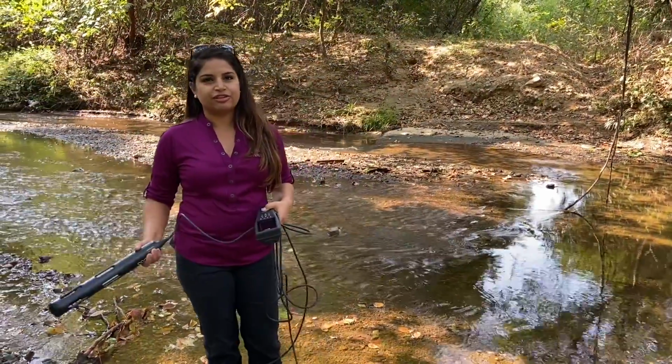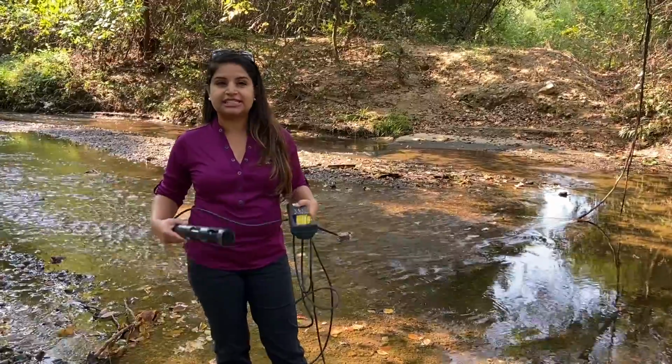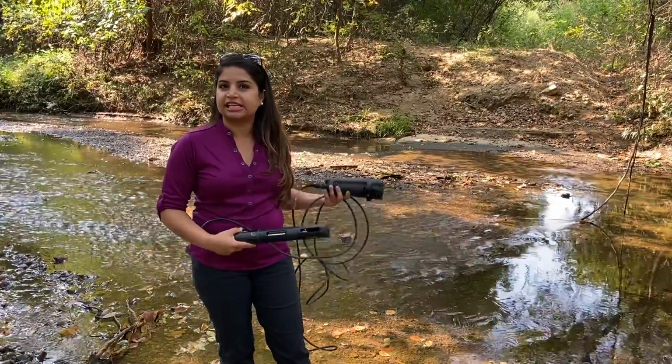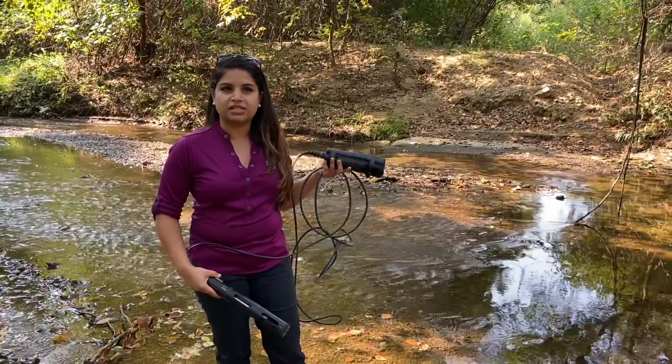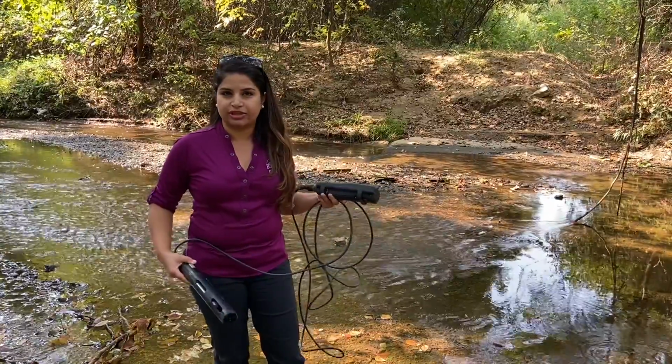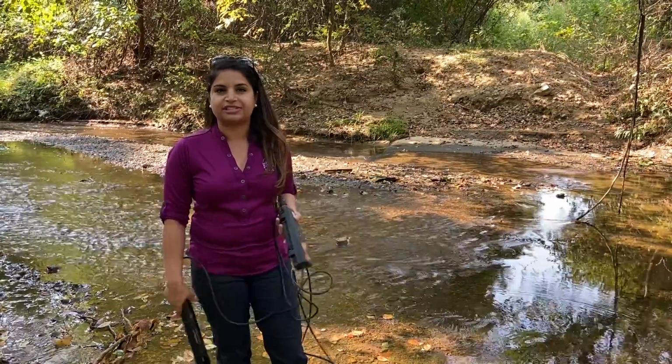A dry weather screening is a field testing method to see if there are any illicit discharges, to notice anything unusual with the creek or the water body that we're sampling.